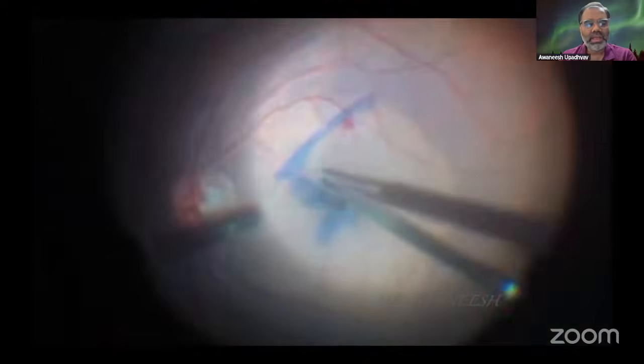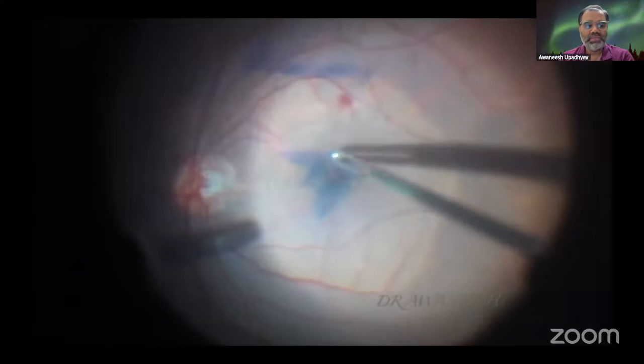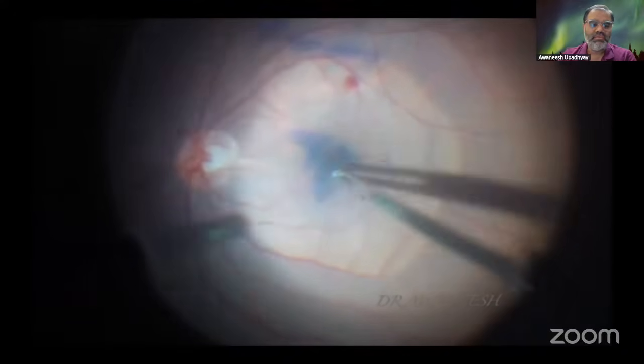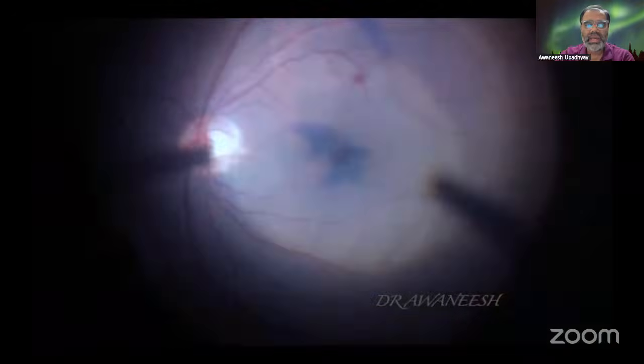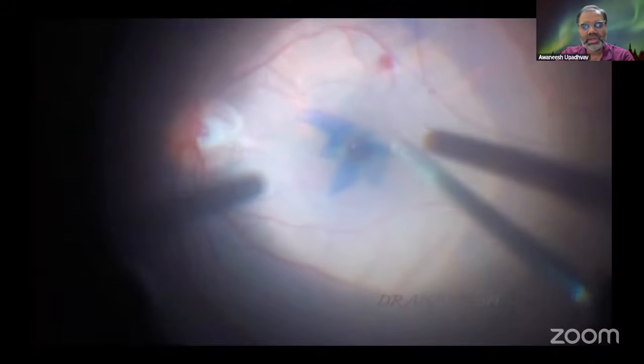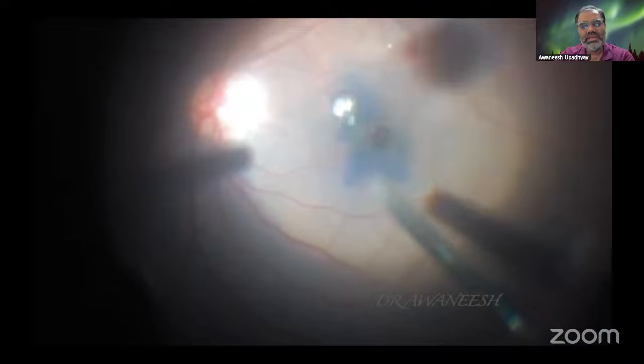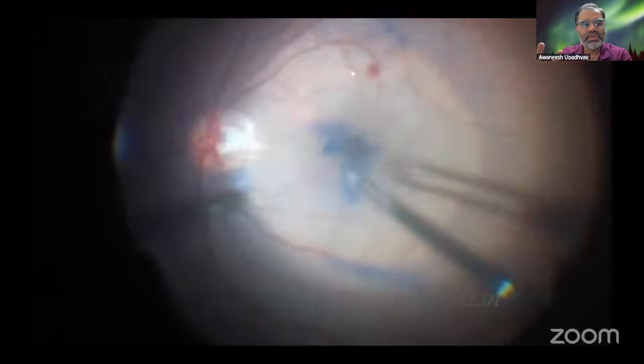Here, I trim the ILM flaps. What I would advise is one should use newer cutters. I use very low vacuum, say 50 to 100, and a high cut rate, so that the trimming is possible and the flap is not sucked into the cutter. Second thing, once those flaps are made, I use viscoelastic, and I try to place it over the surface of the fovea and then slowly scaffold it.